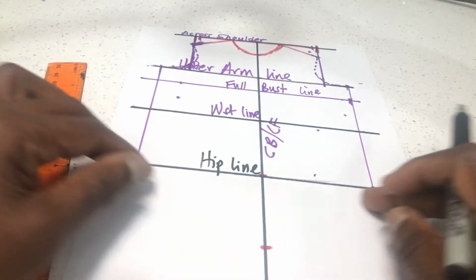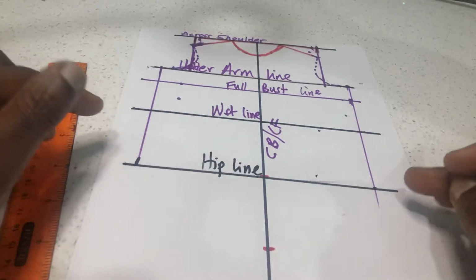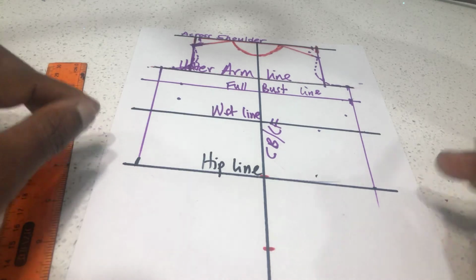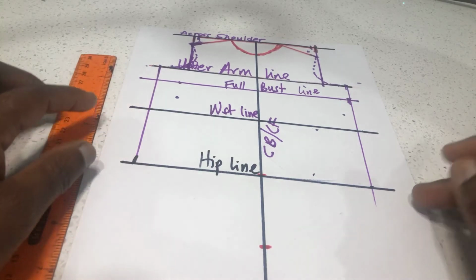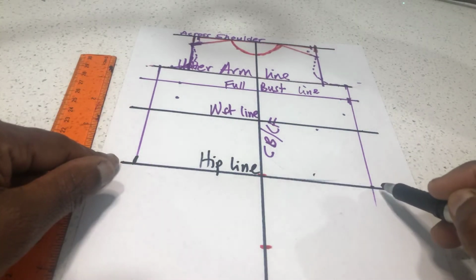So you want to give room to that when it comes to measuring. And I have the measurement process in a video down in the description box, so you can refer to that to see how the hip line is positioned.